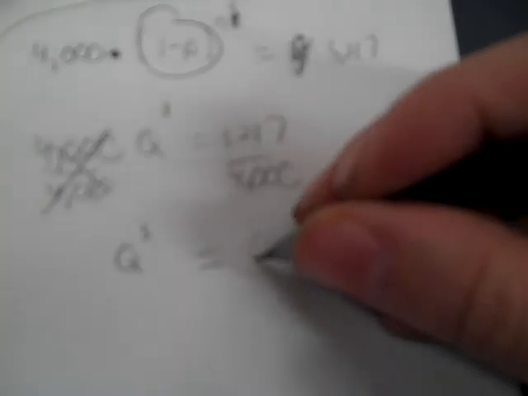Now we got to clear the q to the third by dividing by 4,000. So q to the third equals 3217 divided by 4,000, 0.80. Then you take the root out of it, gets rid of the power. That's going to solve for q. 0.80 to the 1 over 3 power. It's going to be 0.93, okay? So it's 0.93.